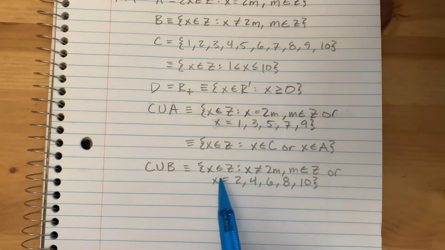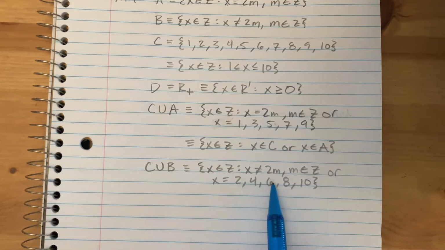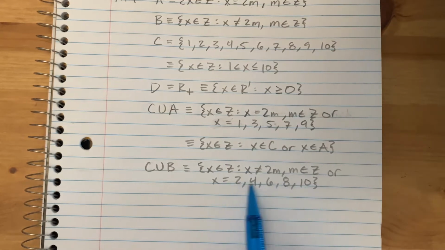So basically every odd integer or this set of even integers between 0 and 10.